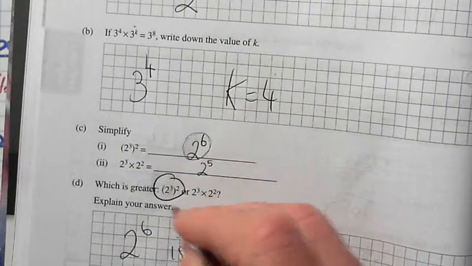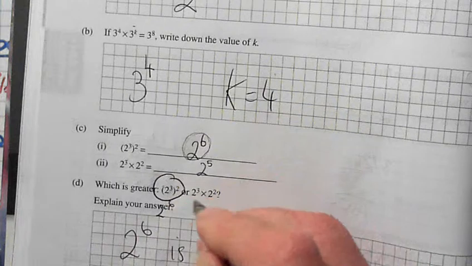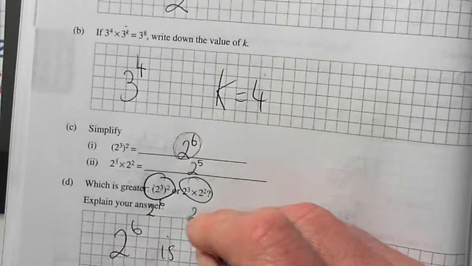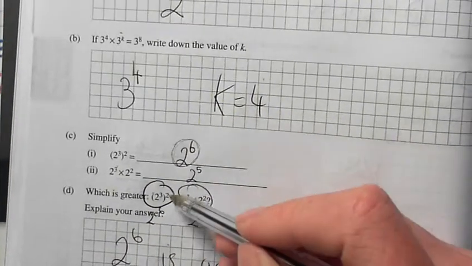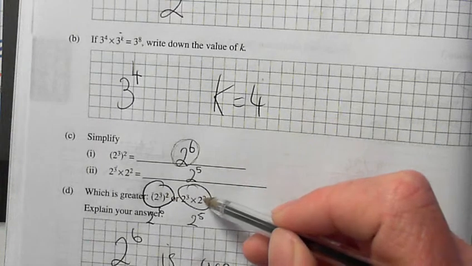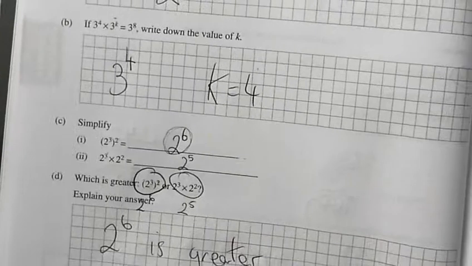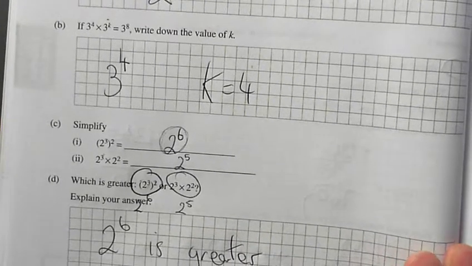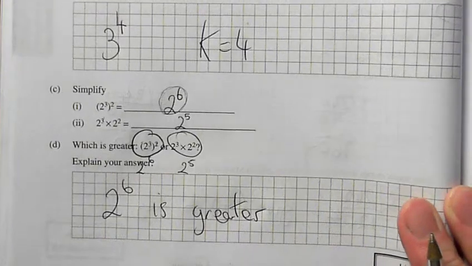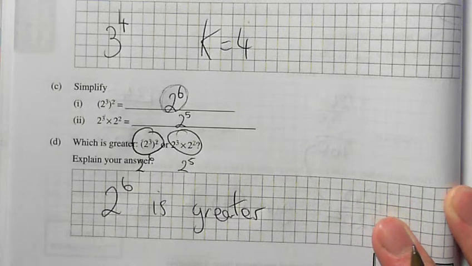So this one here is 2 to the power 6. It's greater than 2 to the power 5. See that? That's 2 to the power 6, that's 2 to the power 5. 2 to the power 6 is greater. Alright, I'm going to pause this one.